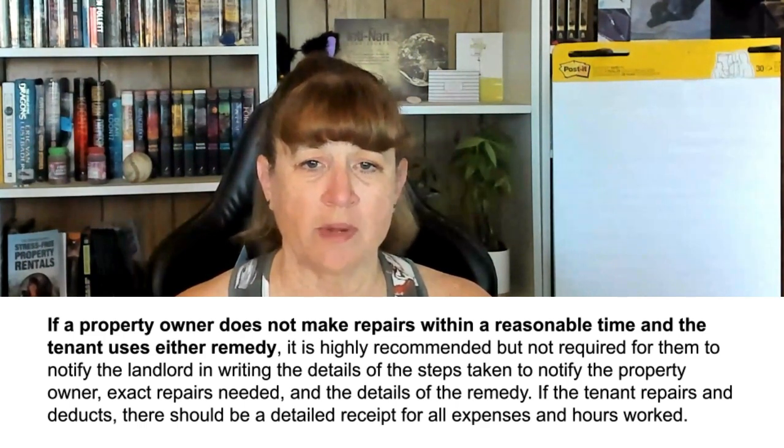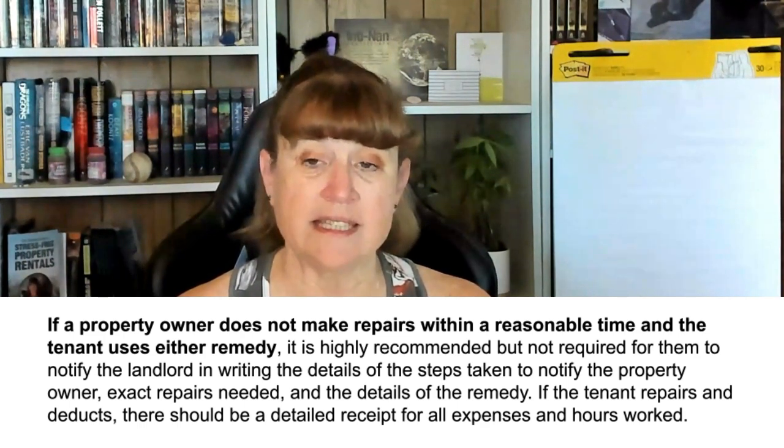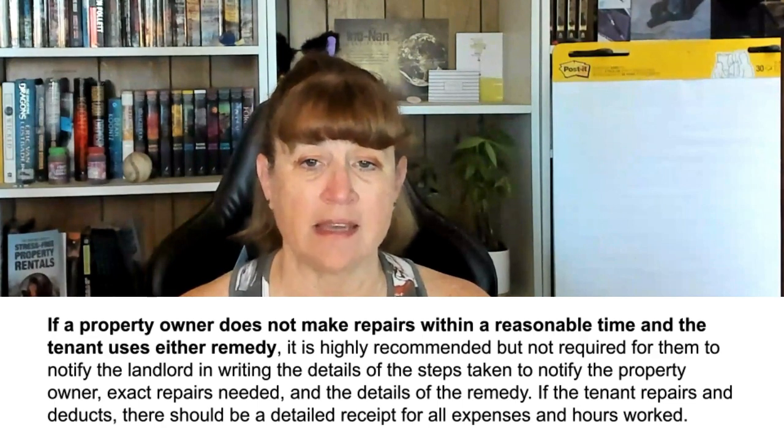If the tenant repairs and deducts, there should be a detailed receipt for all expenses and hours worked. There are risks to using these remedies, as it may be decided that the repairs were not serious enough to justify the remedy. If the tenant deducts money or moves out without giving the owner proper advance notice or a reasonable period of time, courts can order the tenant to pay in full, even though the tenant paid for the repairs.